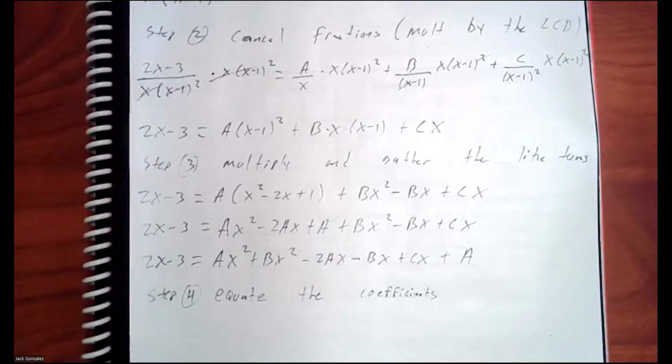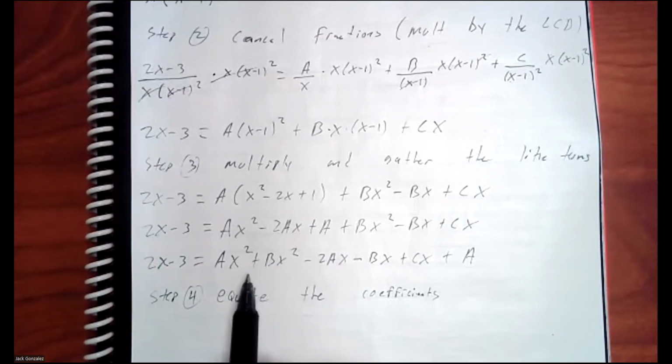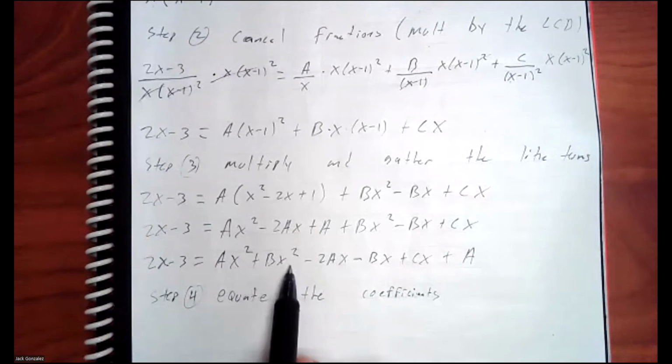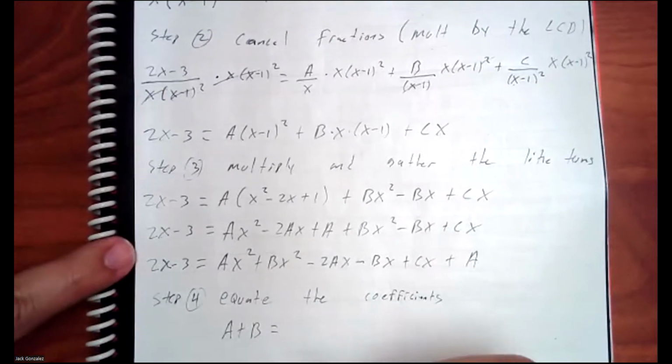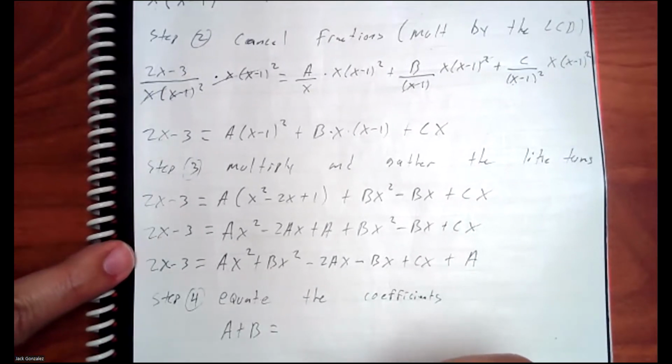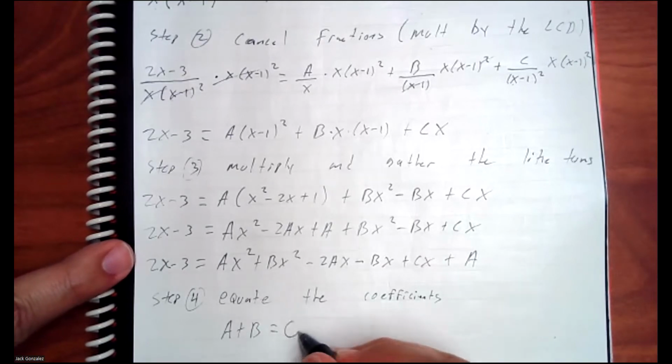Good. So look at the quadratic terms. A plus b is equal to the quadratic coefficient on the left. We don't have any, right? So this is equal to 0.